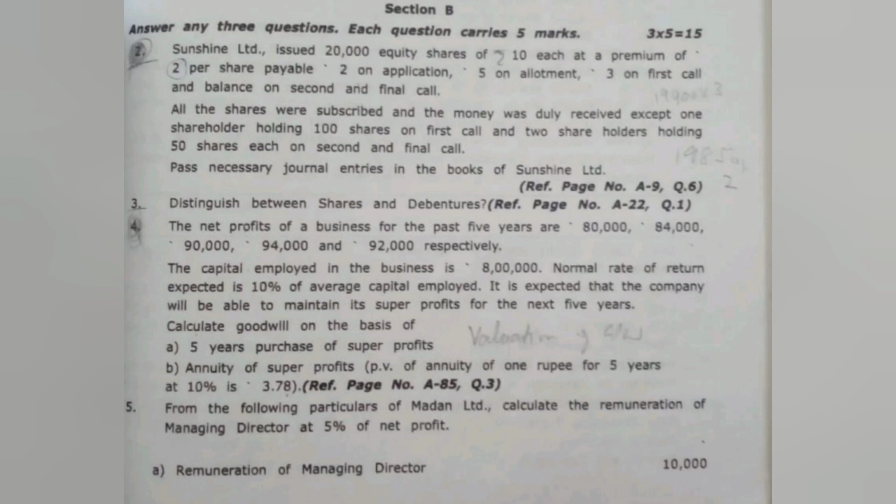Why? Because we need to minus profit on sale and add loss on sale. Depreciation allowed has to be reduced, and depreciation written off has to be added. By that we can calculate the net profit to give the remuneration of the managing director.